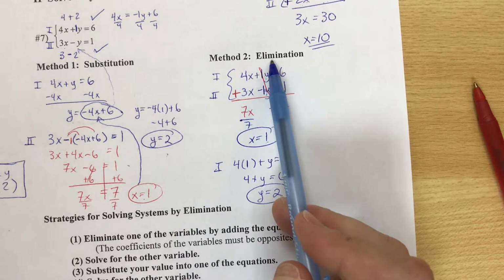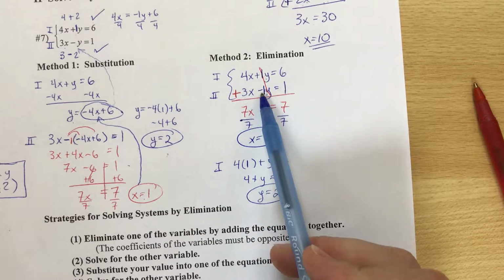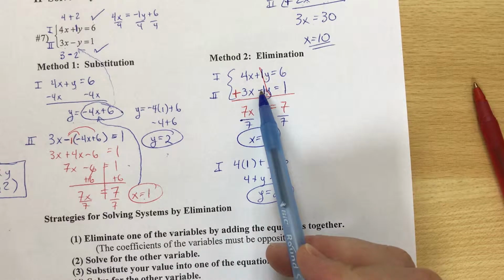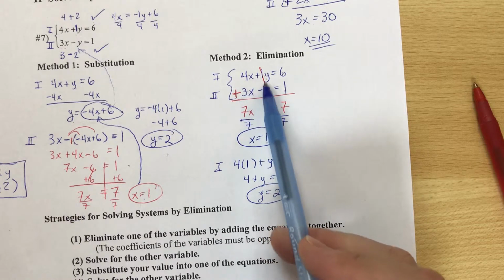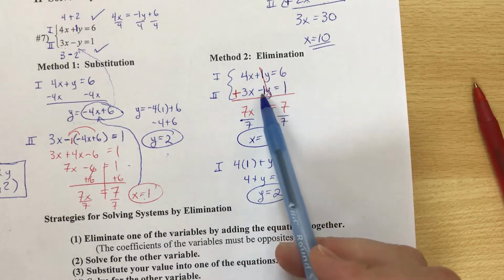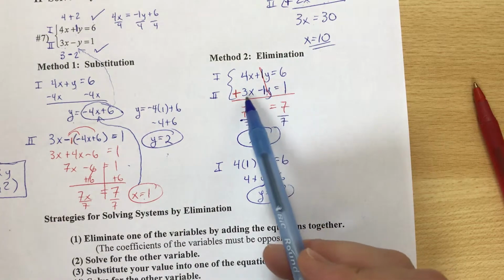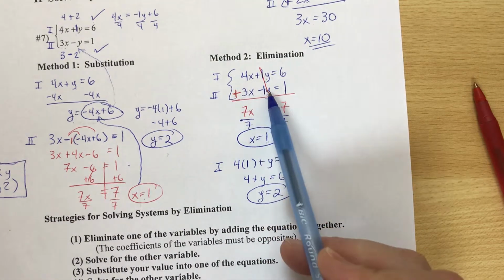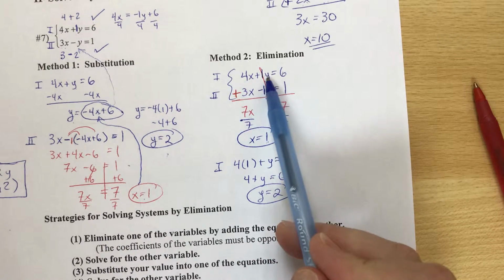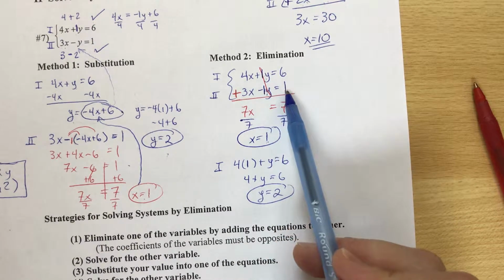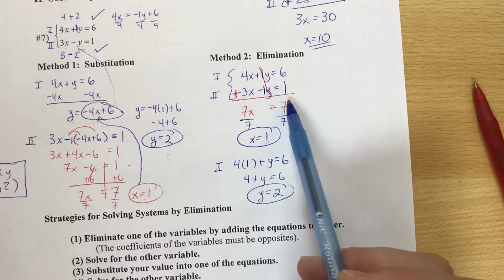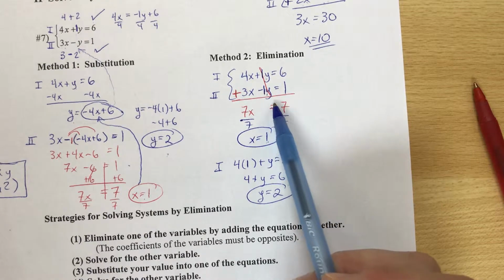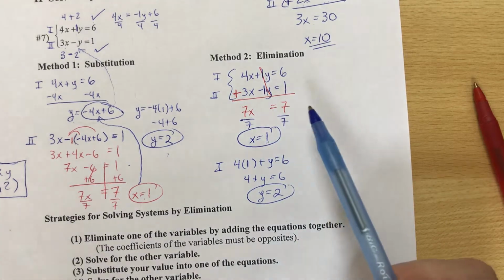I prefer elimination when the variables are on the same side of the equation. And what I do is I try to line them up, and if I can, I will eliminate them. The way I eliminate is by adding the equations together. But I add everything. I have to add the x's and the y's and the other side of the equation. As long as I do that, the equality is still true.